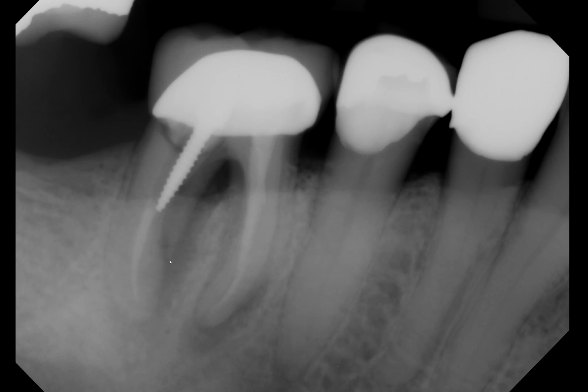So here we have a root fracture which has occurred from the apical portion of the post extending down to this portion of the root, and as a result of that we have a separation of the segments, hence the radiolucency, and presumably as a result of that you have periodontal bone loss along the side of the root.